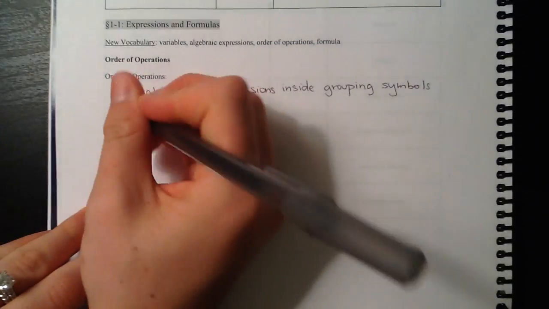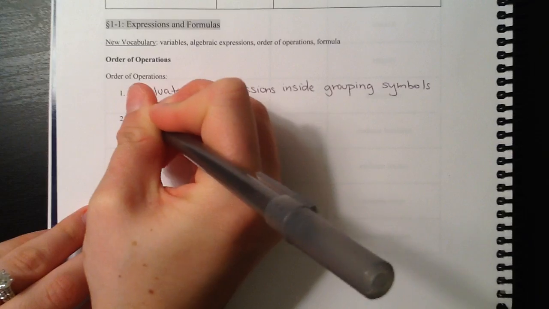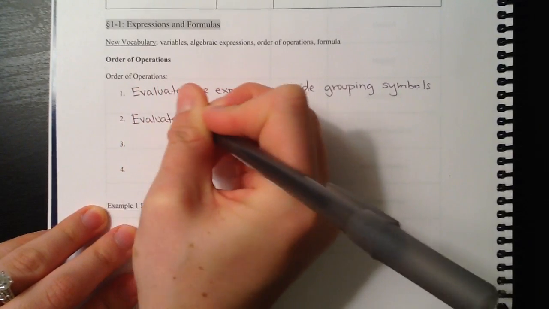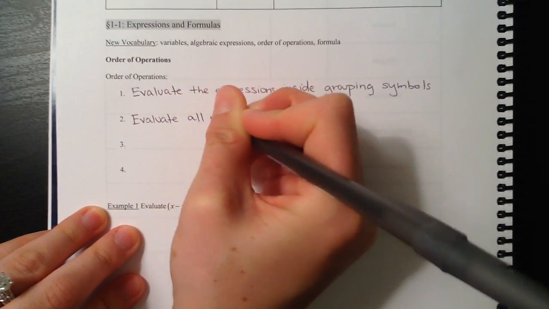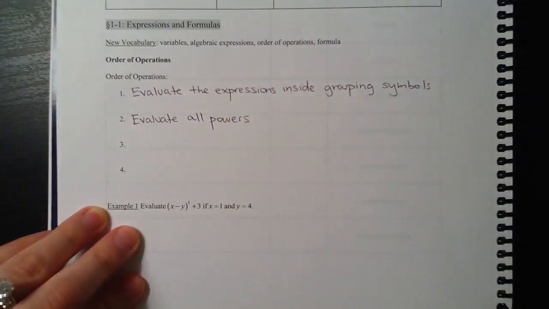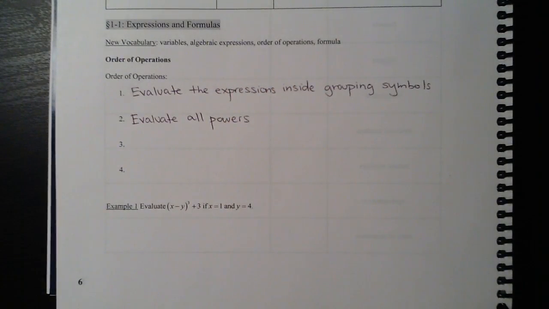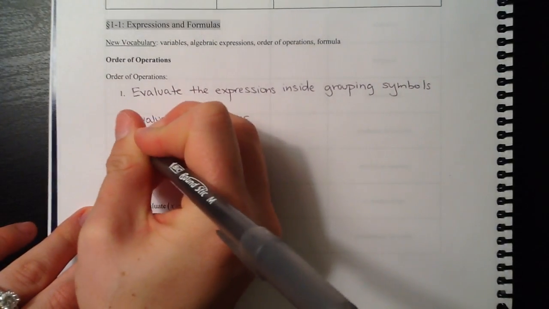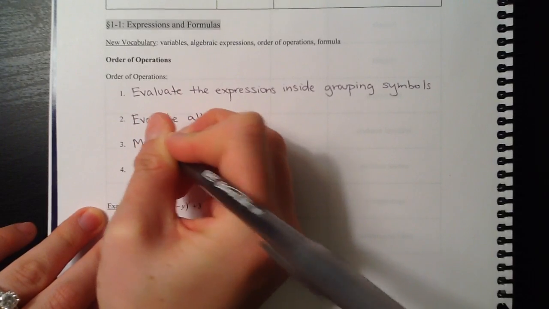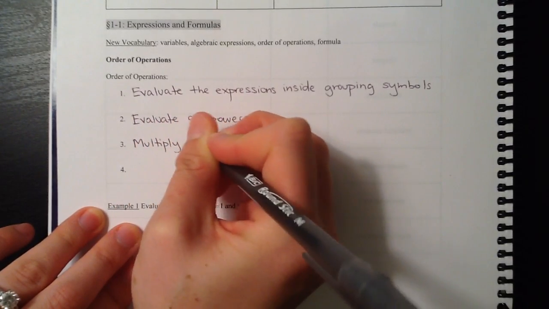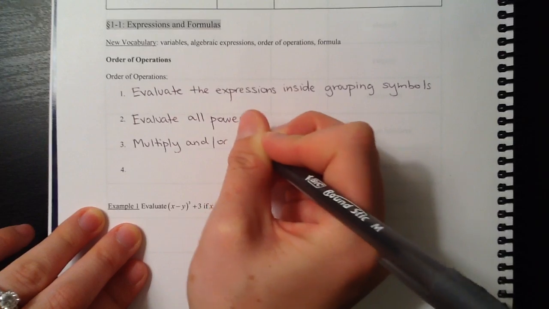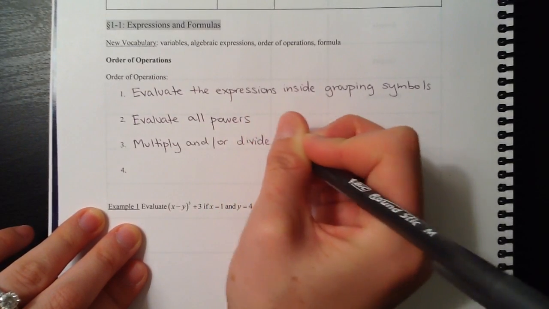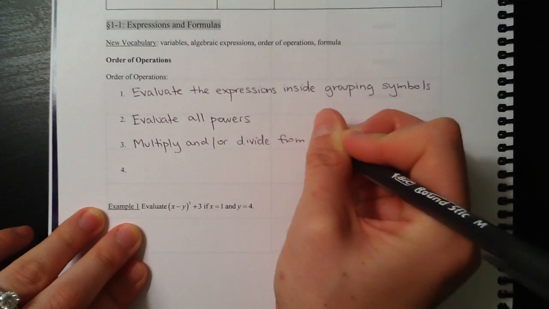Next step, evaluate all powers. Now, powers would be something like you see down here. That's the third power, also known as exponents. Step 3, multiply and or divide, whichever you need to do, from left to right.